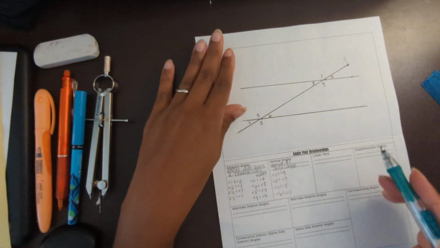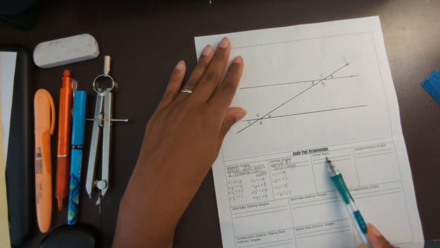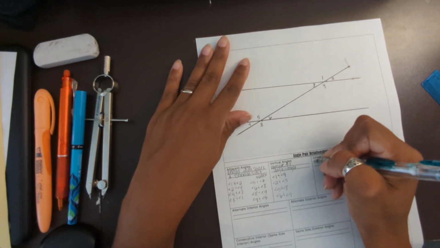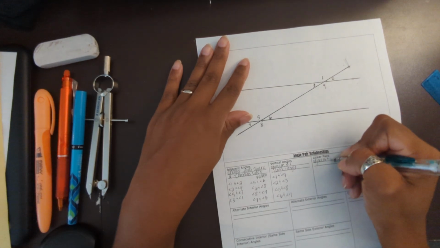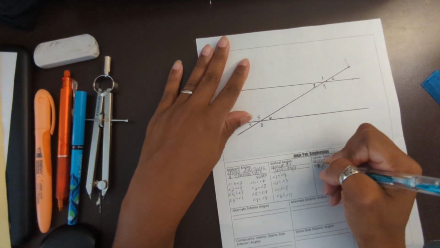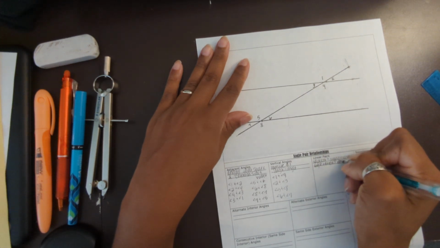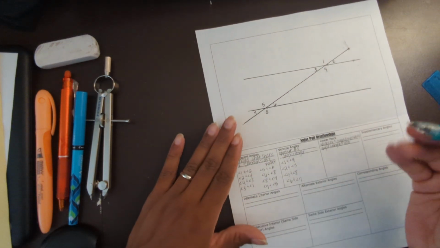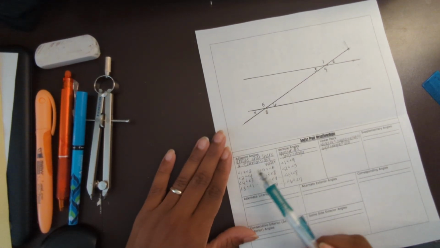Next, we have linear pairs. So a linear pair is going to be on the same line. Pair means 2. So 2 angles on the same line, and they're going to be adjacent as well. So they have to be adjacent, and they have to be supplementary. What I mean by supplementary is that if you add the 2 angles together, it's going to equal 180. So that would be like angles 1 and 2. Honestly, it's all the ones over here.